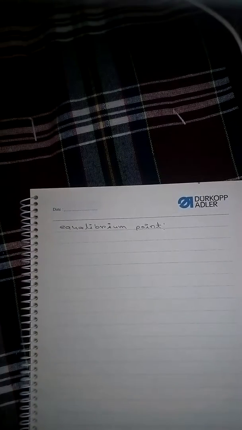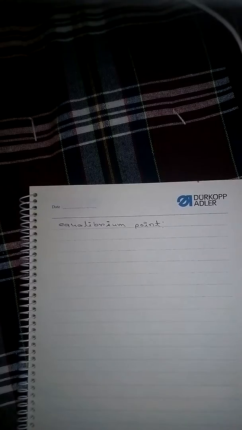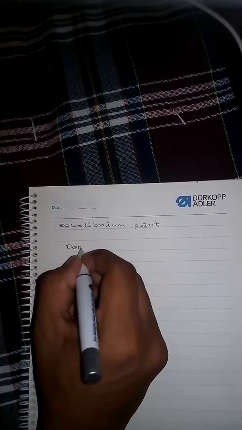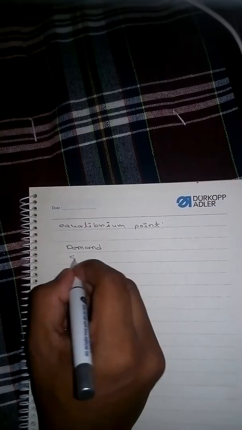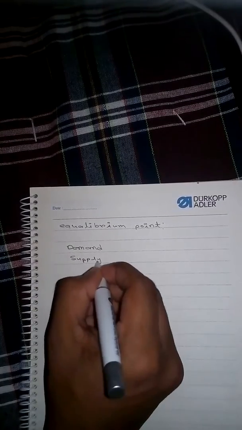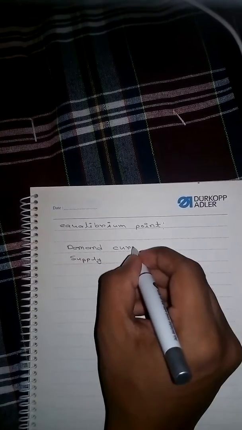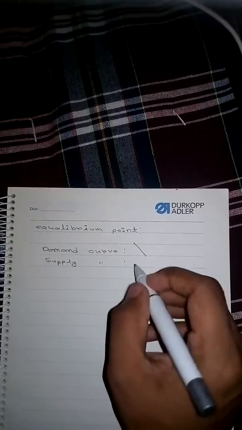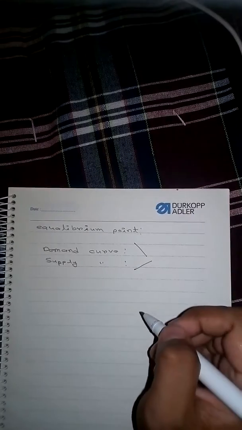Hello everyone. Today our topic is equilibrium point. So what is equilibrium point? From our previous video, we all know about the demand and supply curve. What do demand curves look like? The demand curve looks like this and the supply curve looks like this.